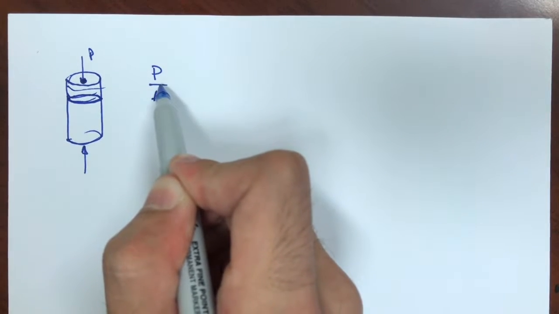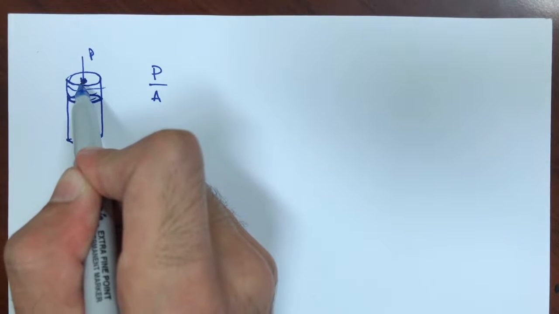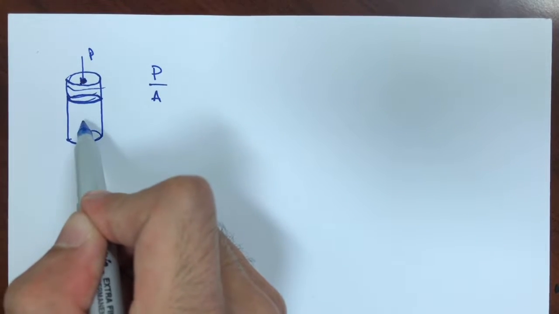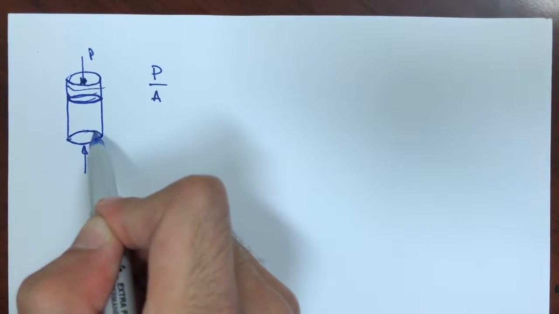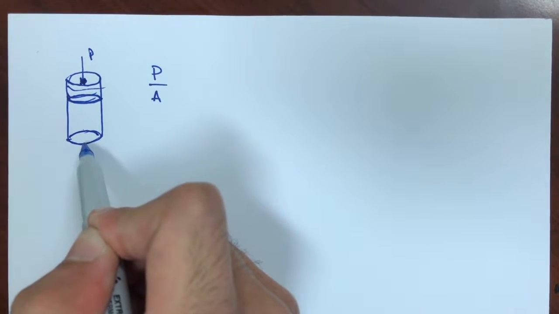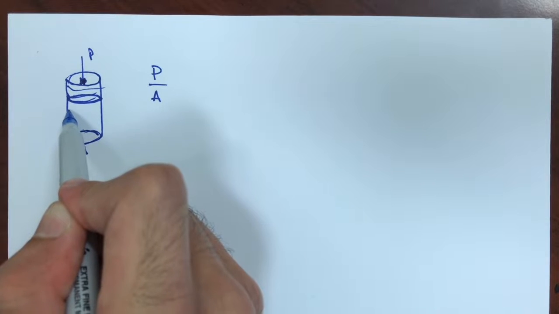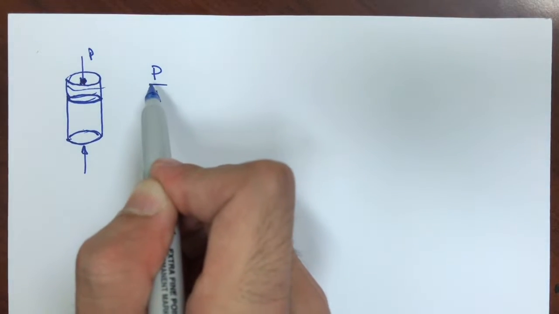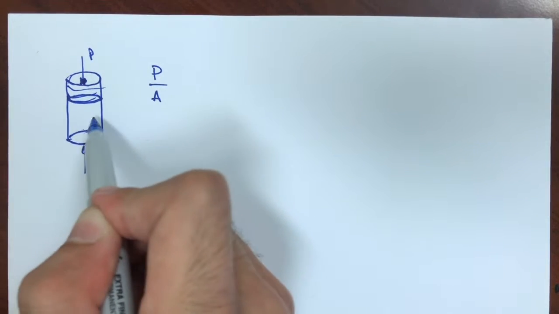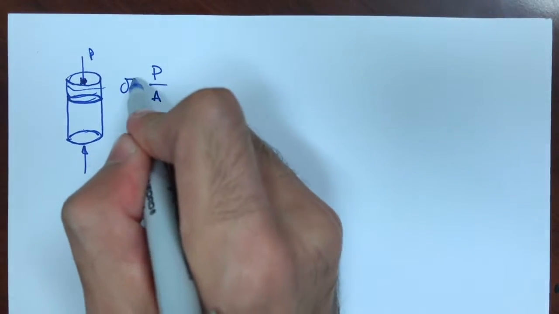So this is like the average stress, but the farther away I move from the sides, from the top and the bottom layer or surface, this is going to become true, and somewhere in the middle it would definitely be P over area to calculate that stress. So that's the normal stress.